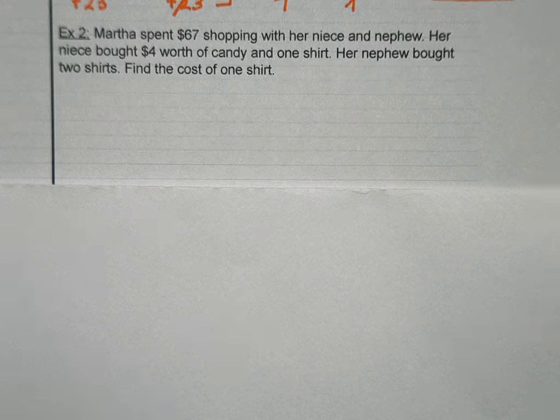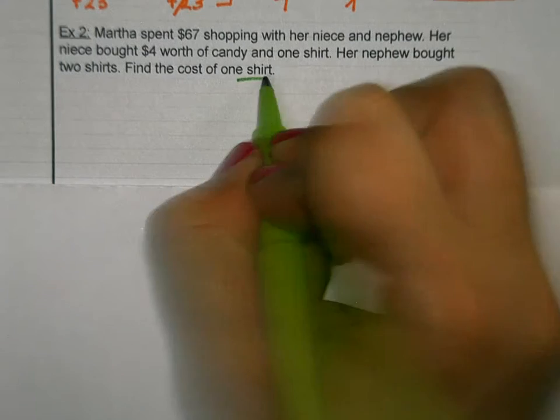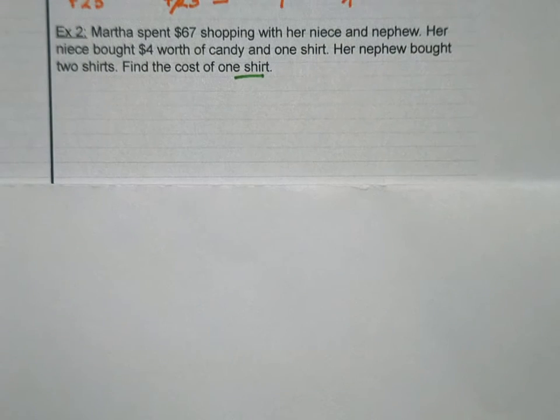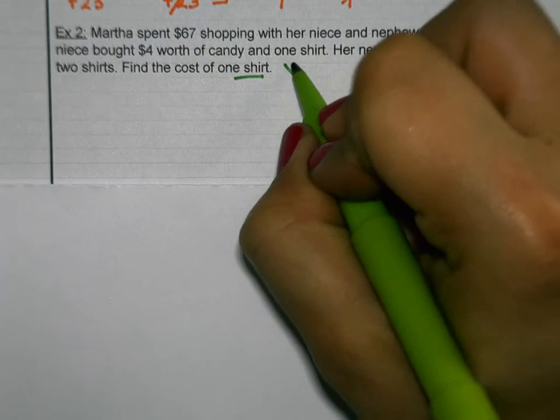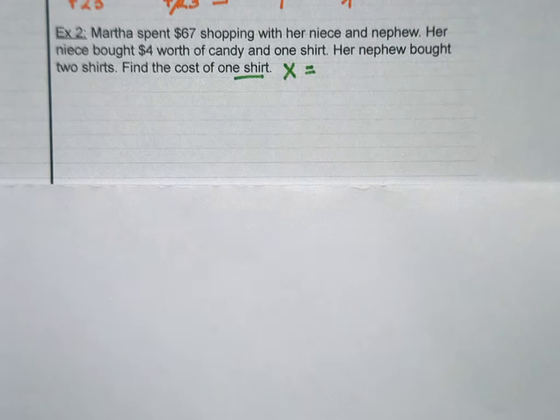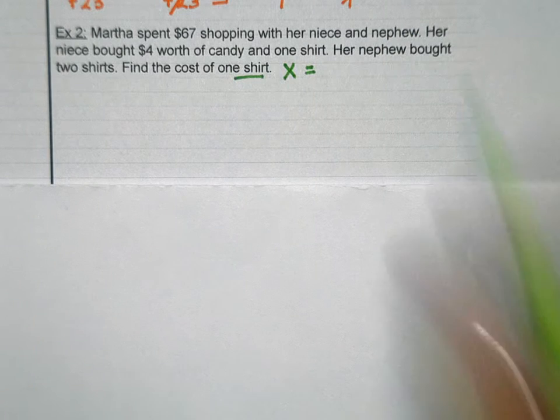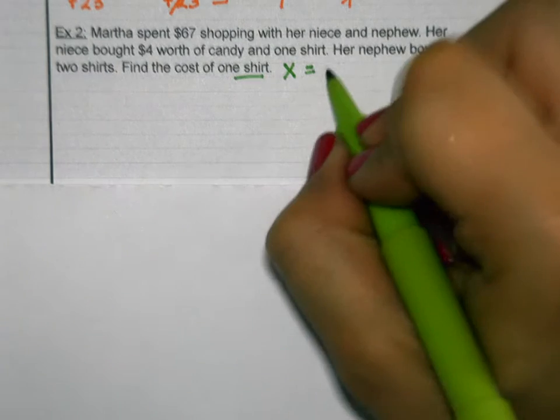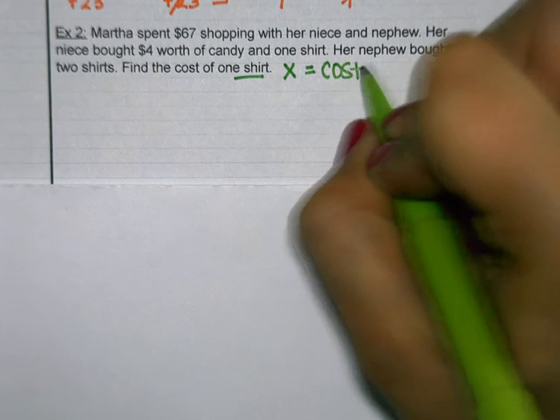So let's identify a variable for the shirt. I'm just going to call the cost of 1 shirt X. Whenever you are identifying a variable, you need to always say what it stands for. So X equals the cost of 1 shirt.